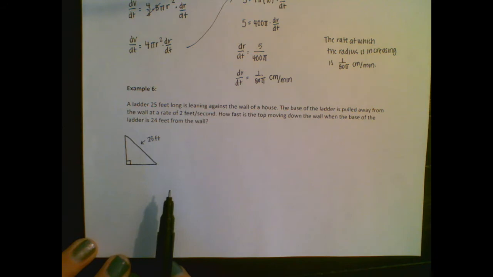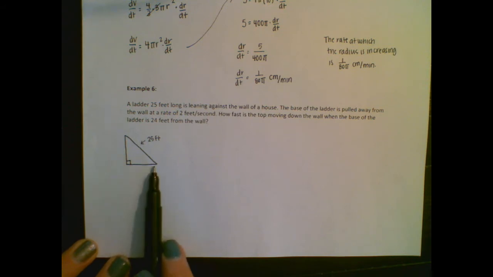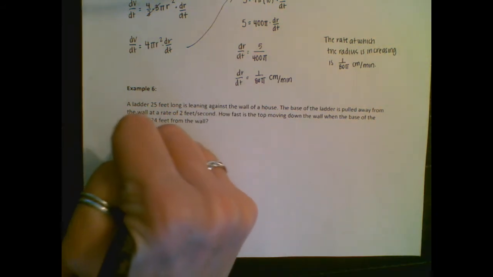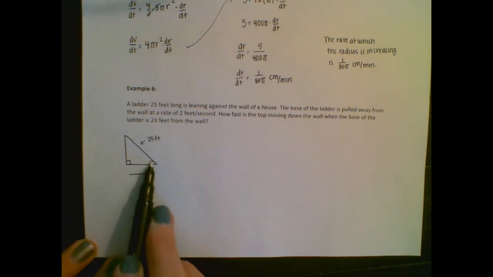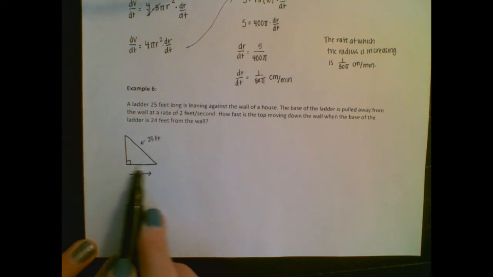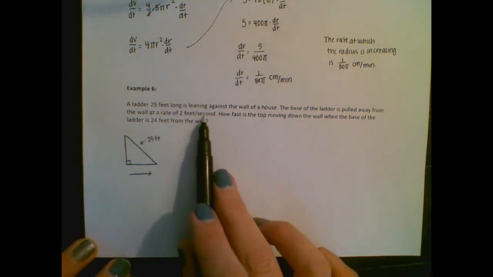The base of the ladder is pulled away from the wall at a rate of 2 feet per second. So for these, I like to make arrows indicating which direction my lengths are moving. The base of the ladder is being pulled away from the wall, so that means this bottom length is going this way. The bottom length is going to be increasing, because as I move this ladder away, the bottom length away from the house is going to be increasing, and that's at a rate of 2 feet per second.